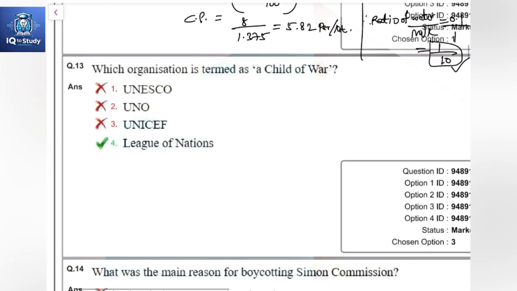Which organization is termed as a child of war? League of Nations.